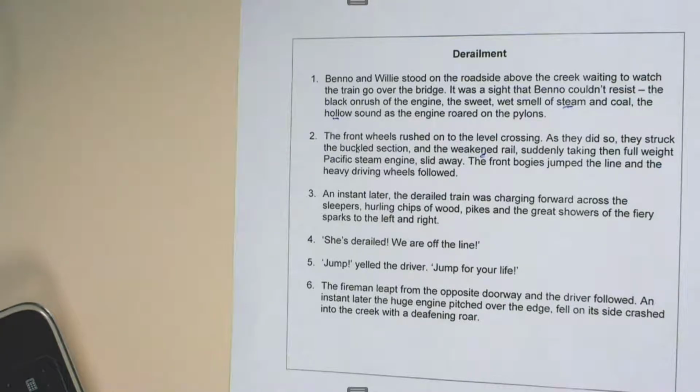She's derailed. We are off the line. Jump, yelled the driver. Jump for your life. The fireman leaped from the opposite doorway and the driver followed. An instant later, the huge engine pitched over the edge, fell on its side, and crashed into the creek with a deafening sound.